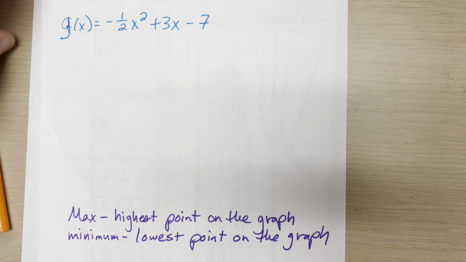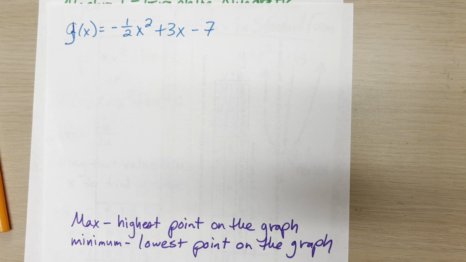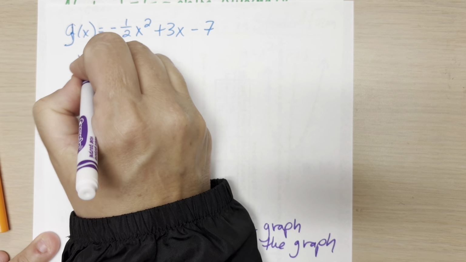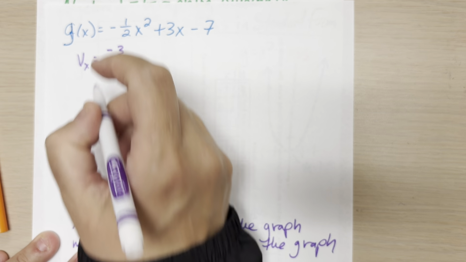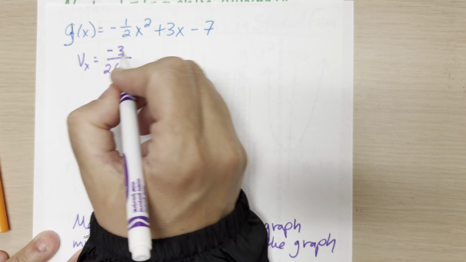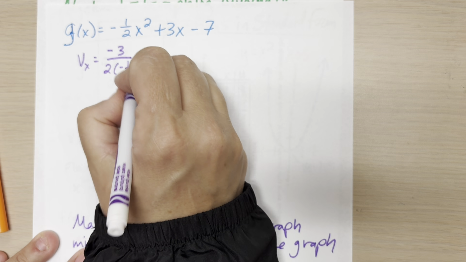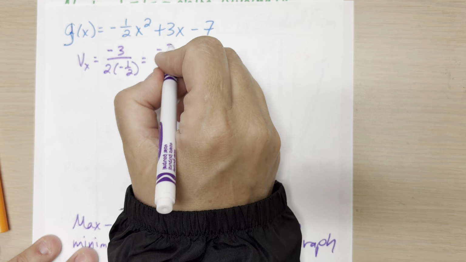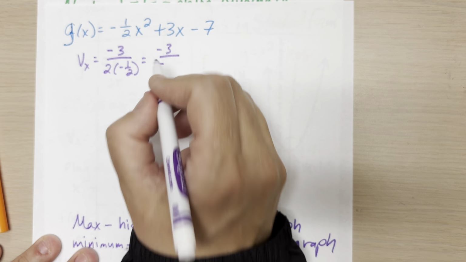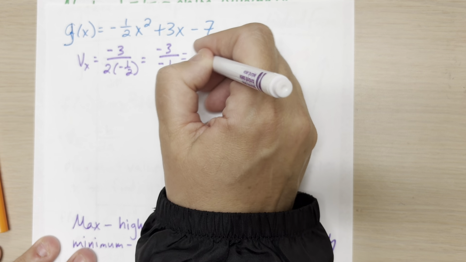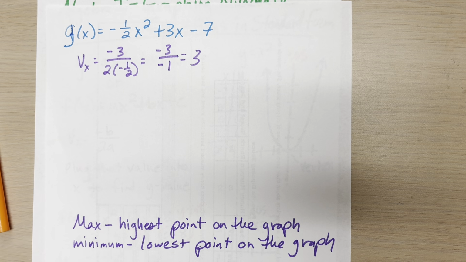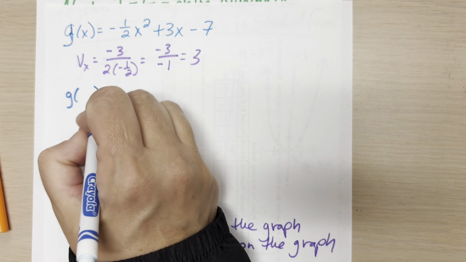We have g of x equals -1/2 x plus 3 minus 7. So the x coordinate of the vertex is the opposite of b over 2 times a, which is -1/2. So we're going to have -3 on top divided by -1. Half of 2 is 1. The negatives will cancel, and again, we get 3. Why did I do 2 of these with the x value 3? I don't know. It just worked out that way.